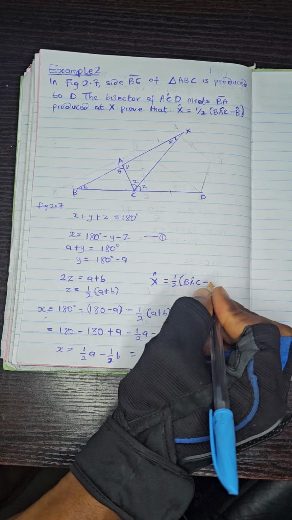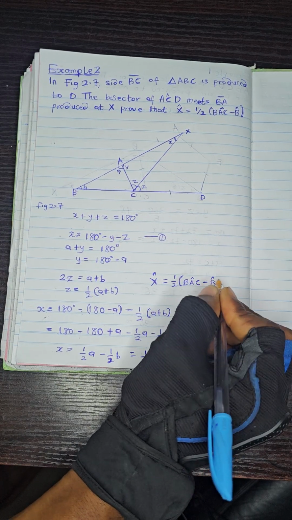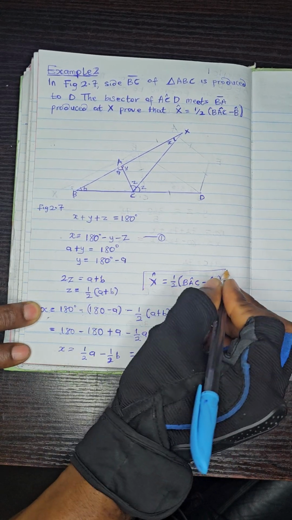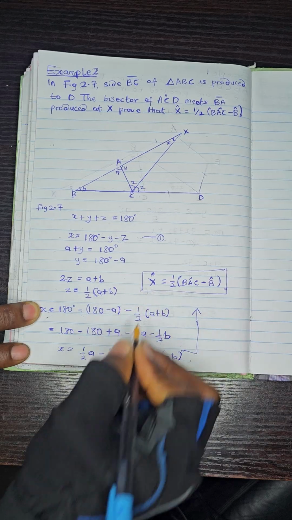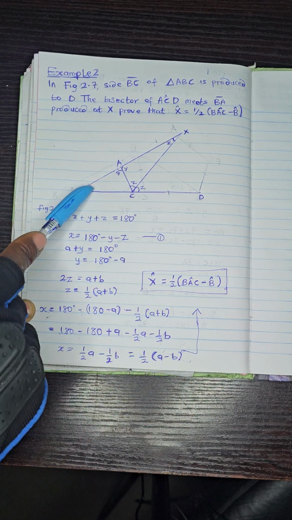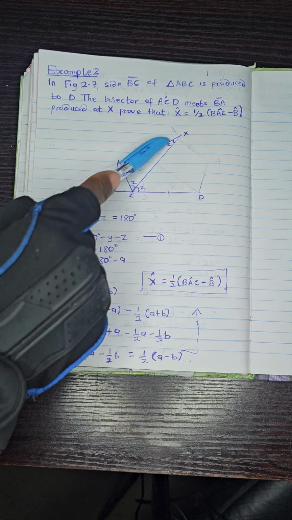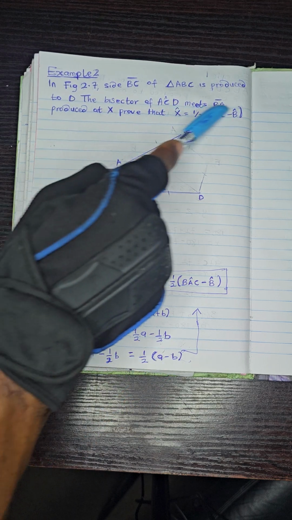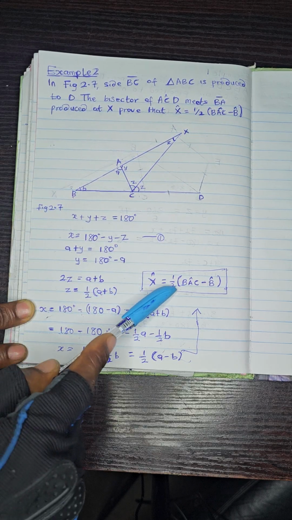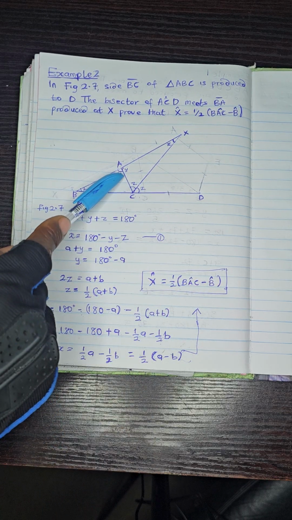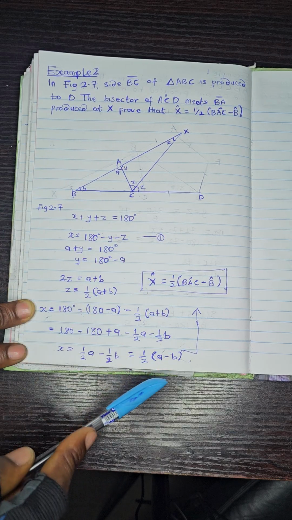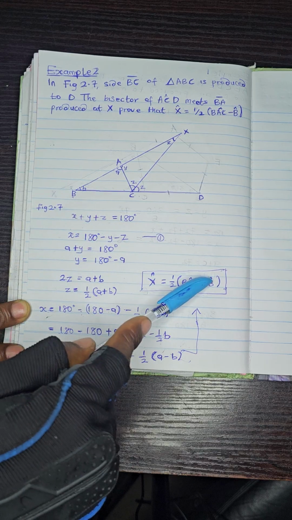Small b will now be capital B with cap on top. So this is what we are told to prove, and we are able to prove it. This is our answer: 1 over 2 (small a minus small b), and this is small x that is giving us this. Because it's written in the capital form, that's how I translated it. This small x becomes big X with cap. 1 over 2 is 1 over 2. In the bracket, that small a will now be B A cap C. This is what is in the bracket, while small b will now be capital B with cap.